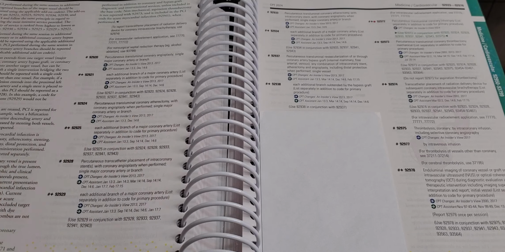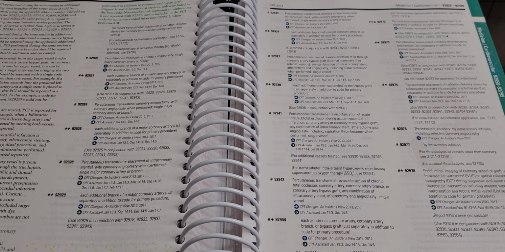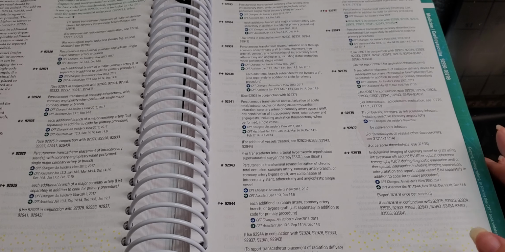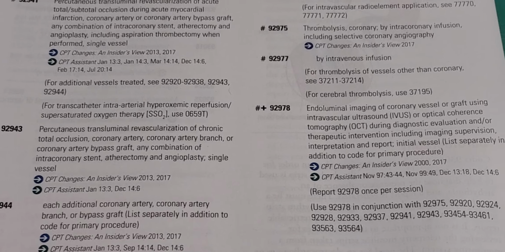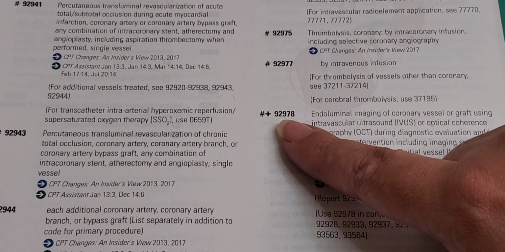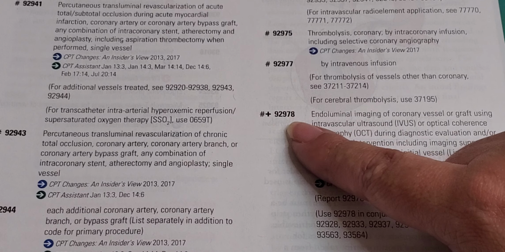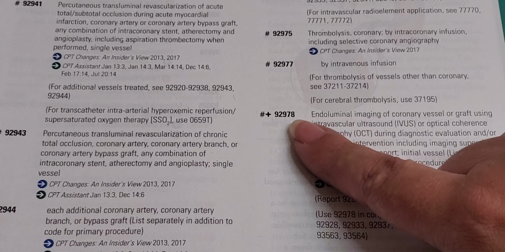Okay, so let me give you one more thing to know about CPT. Here, what was I going to talk about here? So here I was going to talk about the add-on codes, right? Exactly, that's what I was going to talk about. That's why I marked it. Okay. So you see this little plus? That means it's an add-on code. This code can never be reported by itself. Anytime you see a little plus sign like that, it has to be reported with something else, okay?